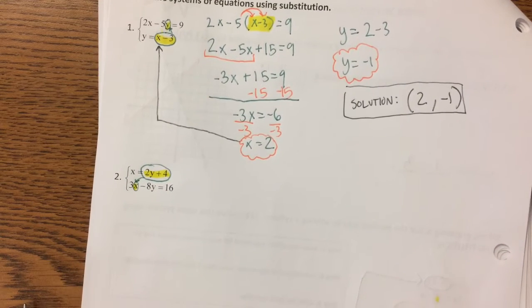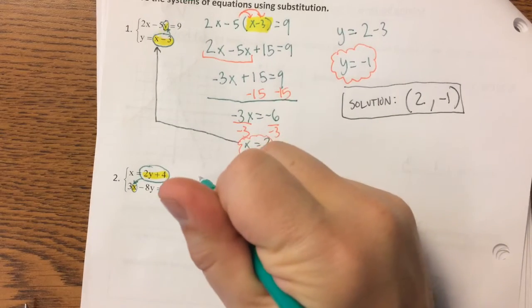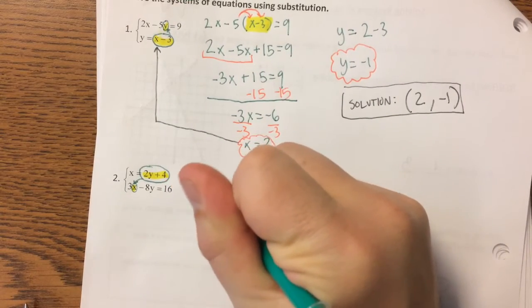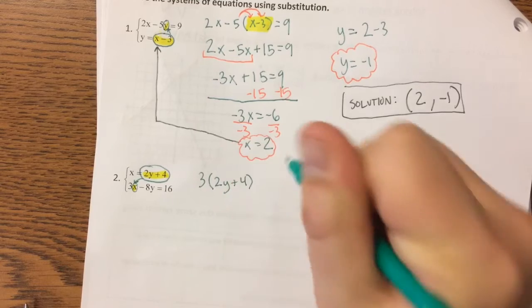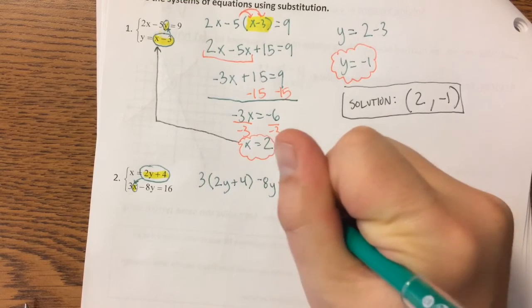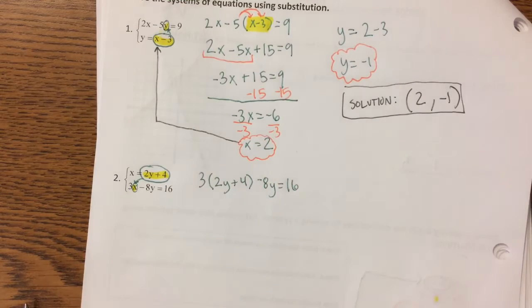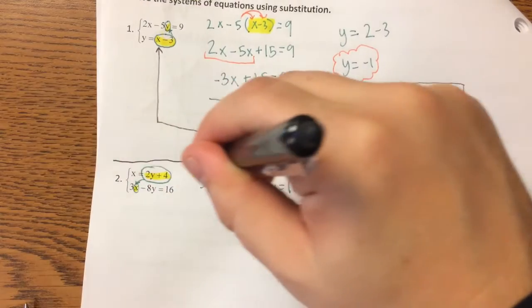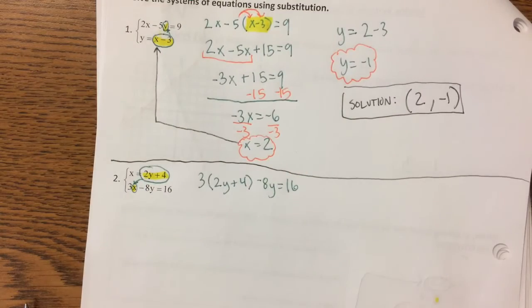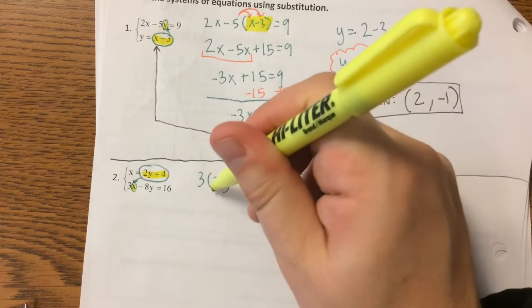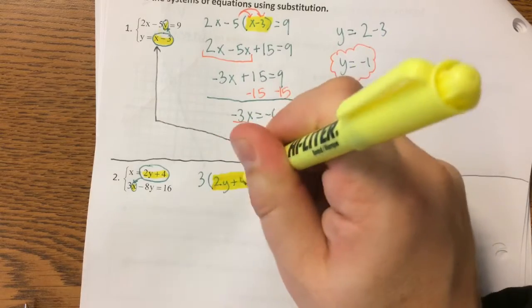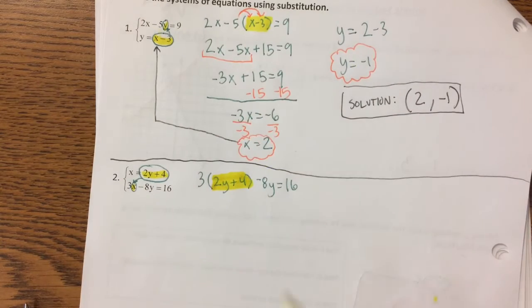So if I substitute that into x, I get an equation that says 3 times 2y plus 4 minus 8y equals 16. Make a little line here. So this was the expression that got substituted in. Just instead of writing x, I wrote this.